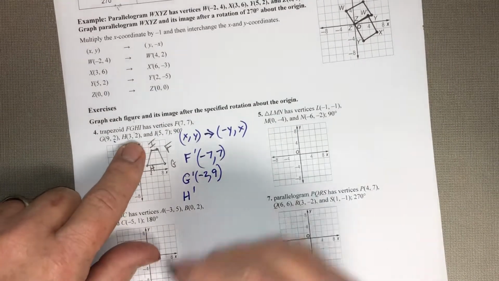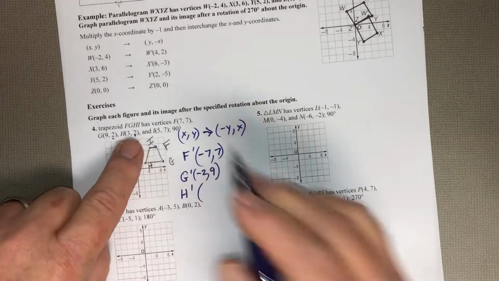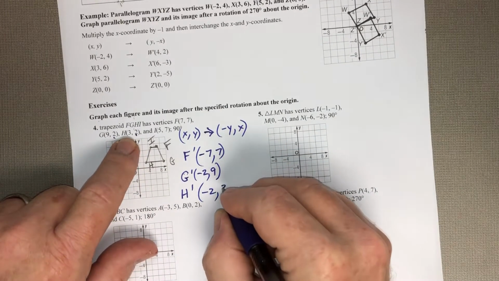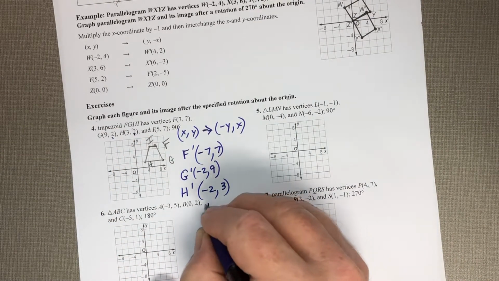All right, let's go find the coordinates for point H prime. So the opposite of the Y, negative 2, will become the X coordinate, and the X coordinate 3 will become the Y coordinate. We have one more point, and that would be point I prime.